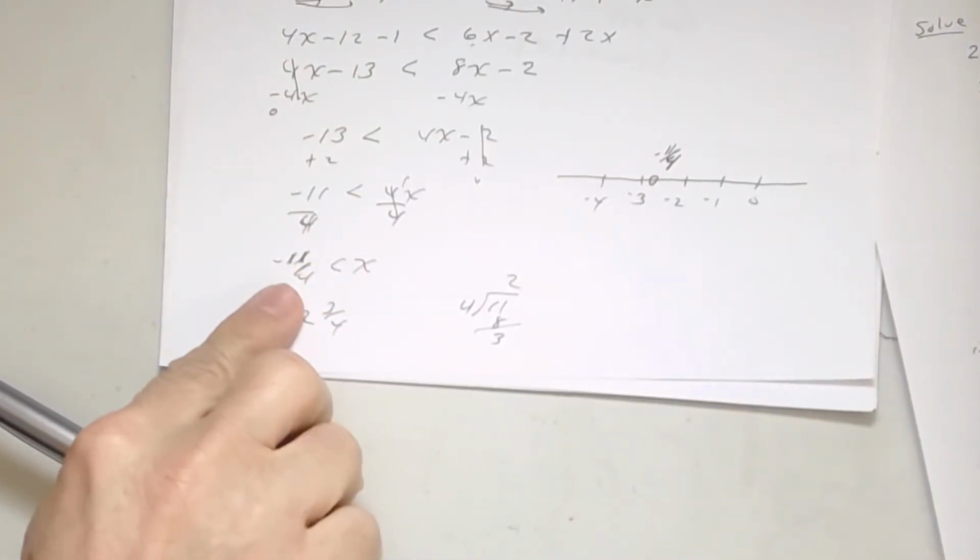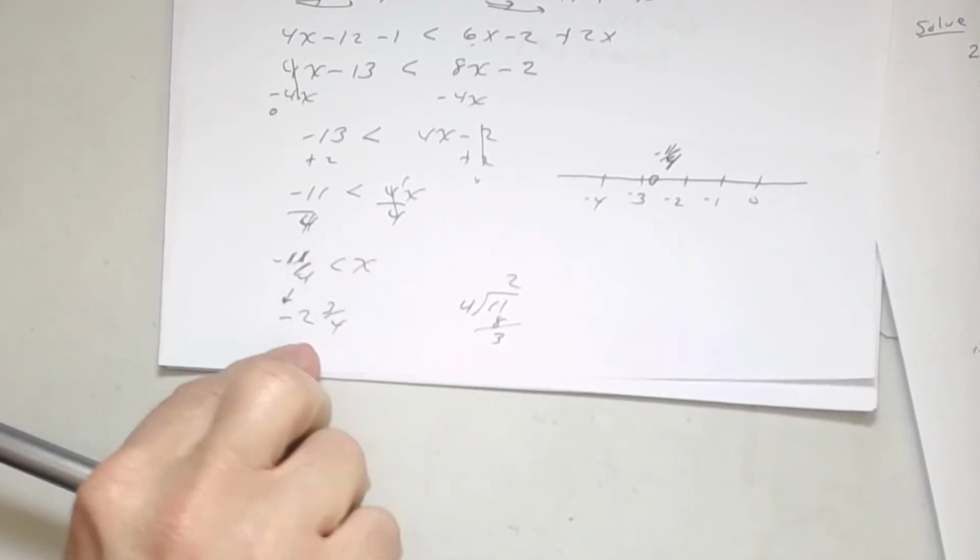And now be careful. Which way am I going to shade in? To the left or the right? To the right. Anybody think to the left because of that less than? Why are you second guessing yourself? I ask some questions like that. We talked about the fact that if the variable's on the right, you have to be careful. So this says that negative 11/4 is the smallest, right? That's the smallest.